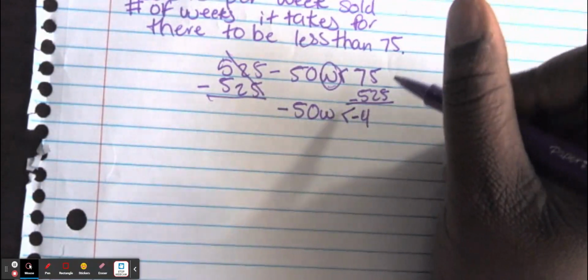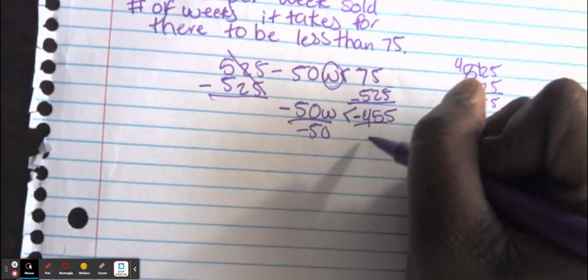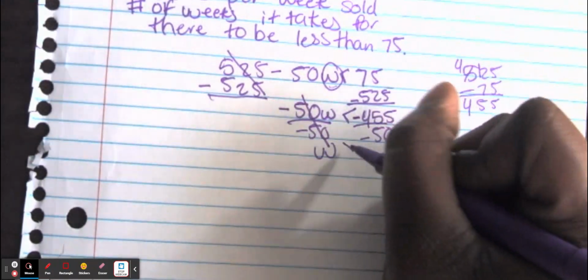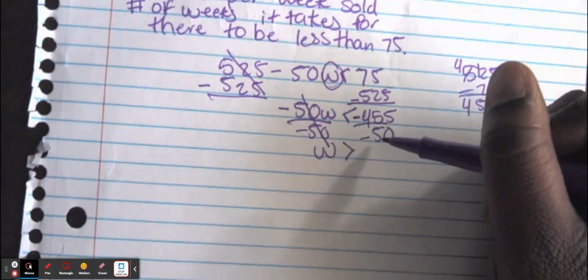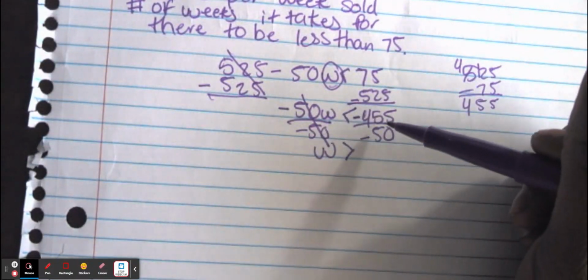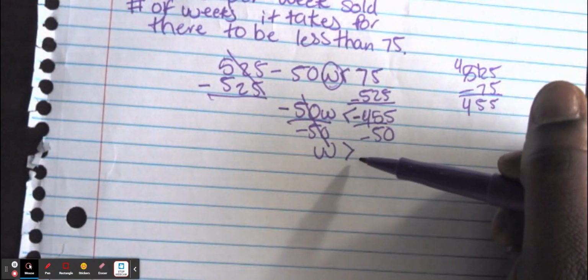However, this is a negative 455. I'm going to divide both sides by negative 50 because this W is still being multiplied, and W is now going to be greater than, because whenever you divide or multiply your inequality by a negative number, the sign will change. So that's the reason why my sign will change.